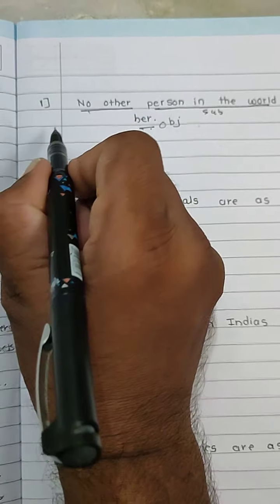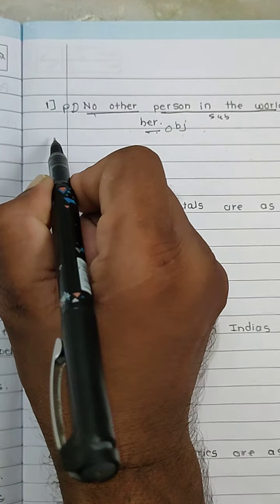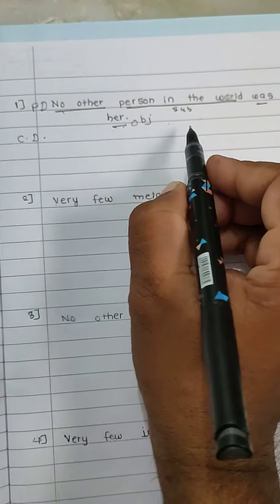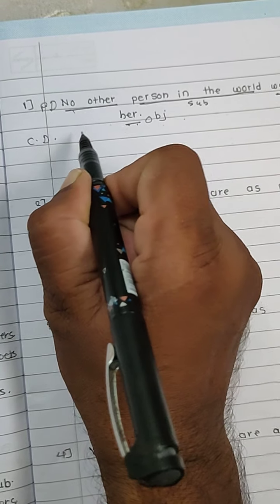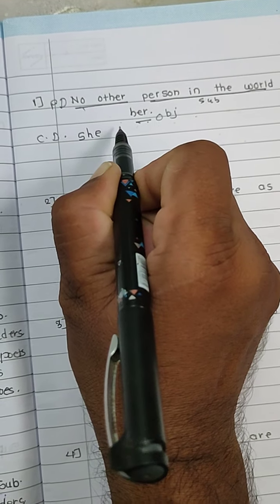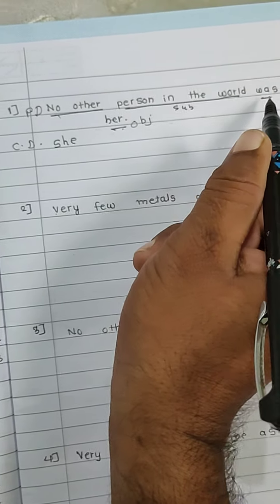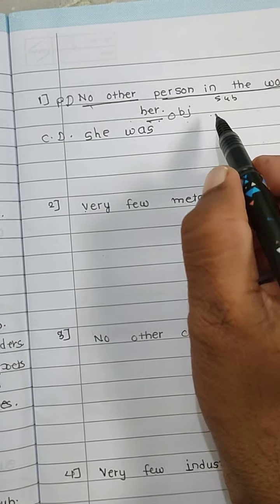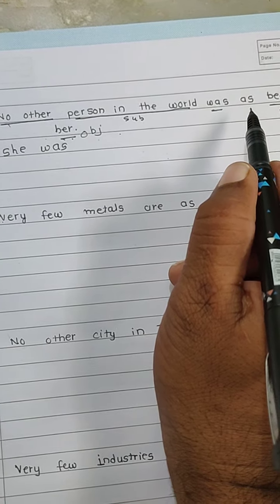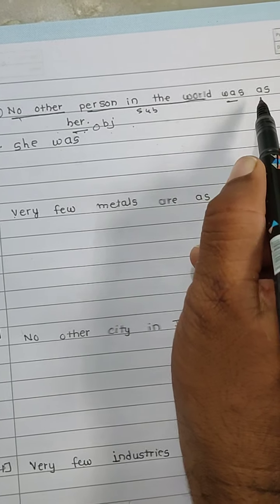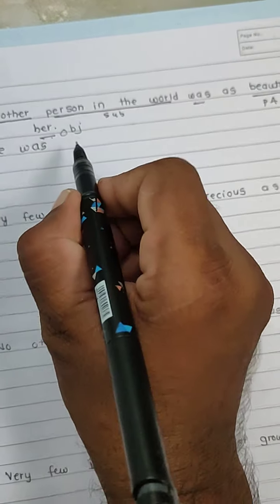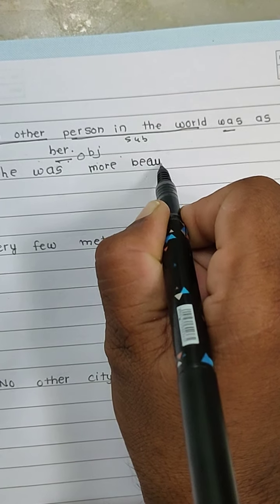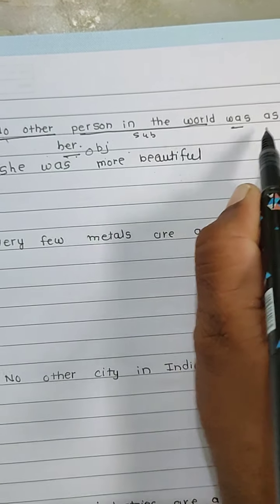So this sentence we change. PD means positive degree. We make CD. CD means comparative degree. So find out the object. The object became her. Her changes to she. Was, here is was there, she was. Find out the positive adjective. She was beautiful. Beautiful is the positive adjective, more beautiful.